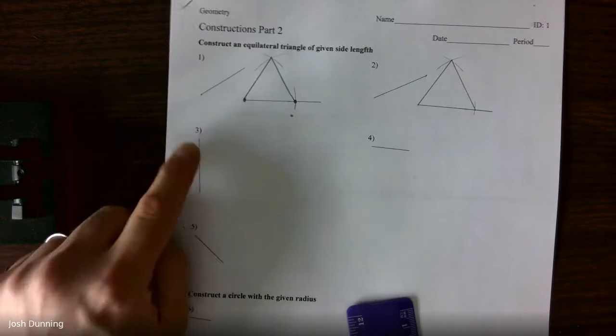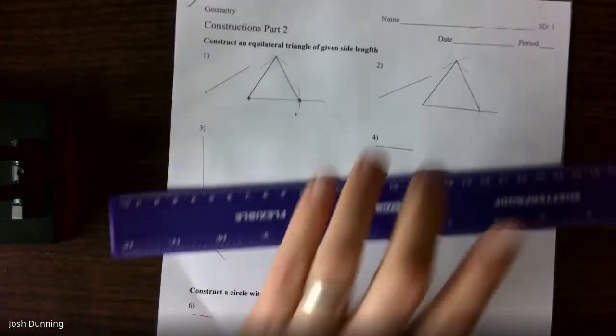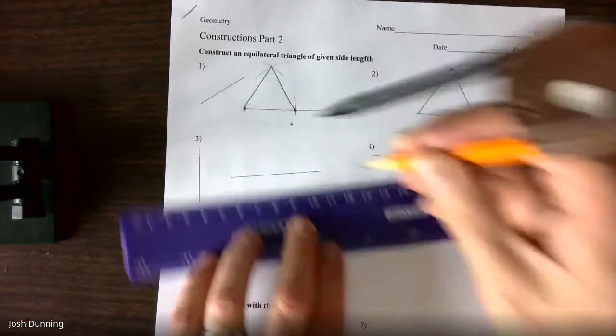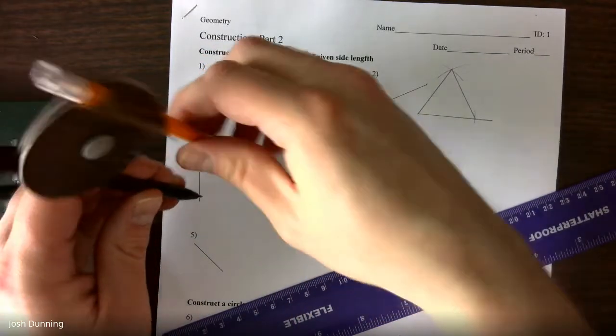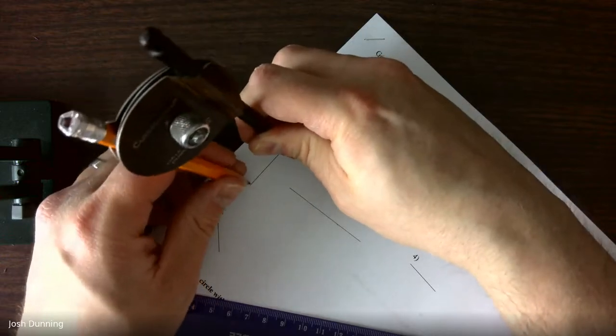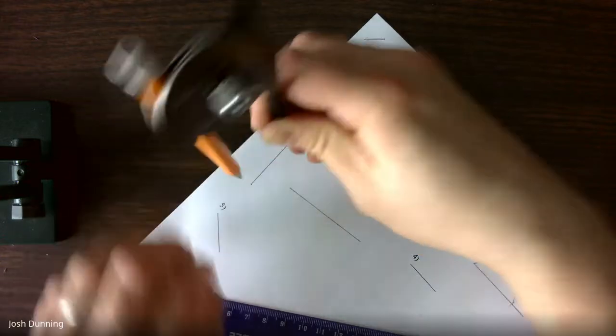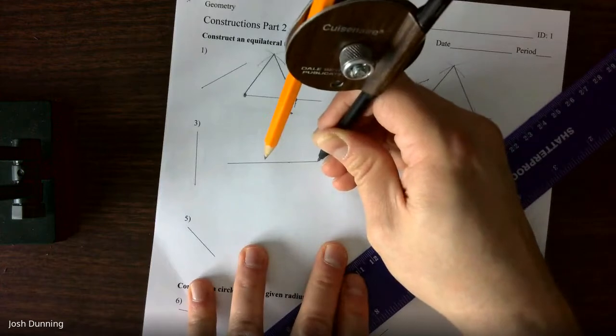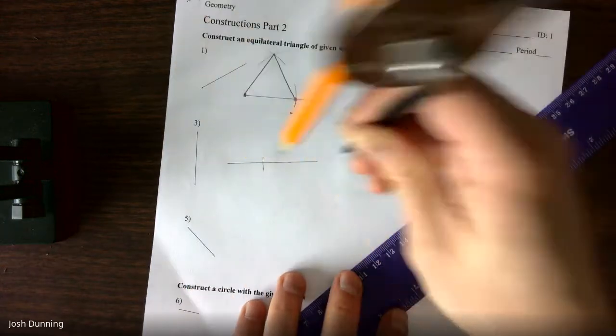Number three, same idea. Yeah, this is vertical. You could do it vertical if you want. You don't have to. I'll just do it horizontal. So we got to measure the length of the segment they give us. It's almost the same size as that last one. I'll even do it from the other side this time.